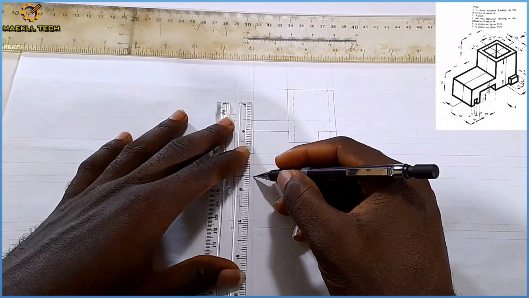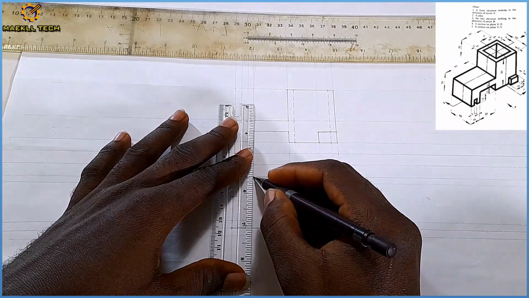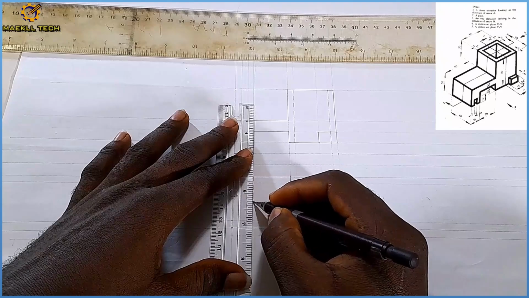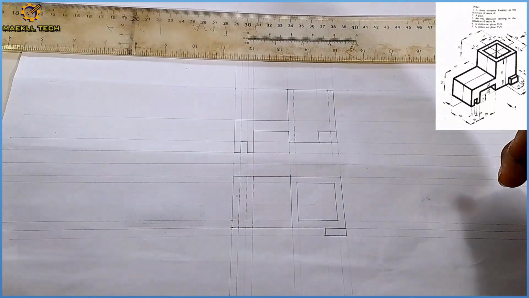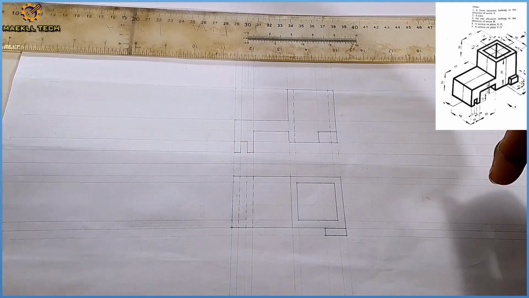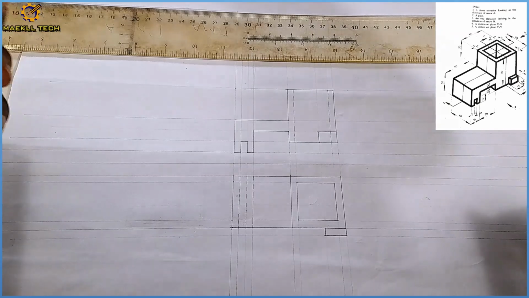This area also will be hidden, because I can't see this area right here. That area also will be hidden, and I have my plan like that. Any issue? No issue, I'm good to go.